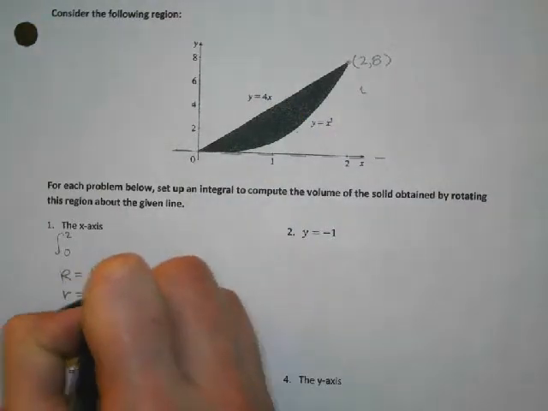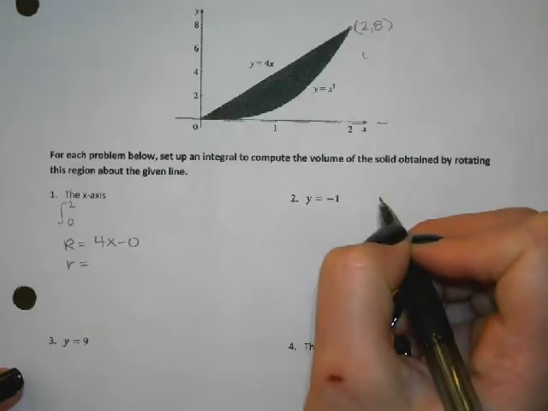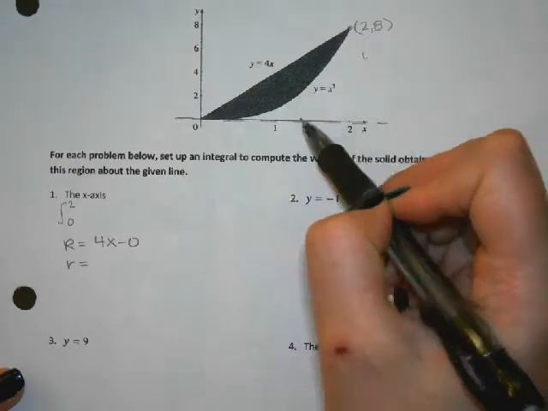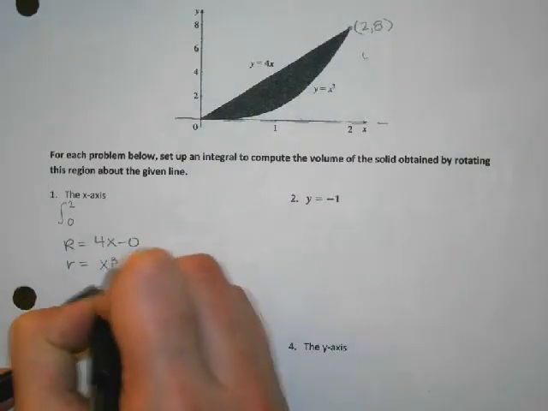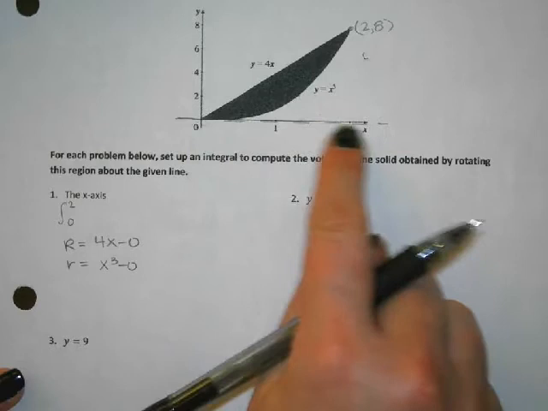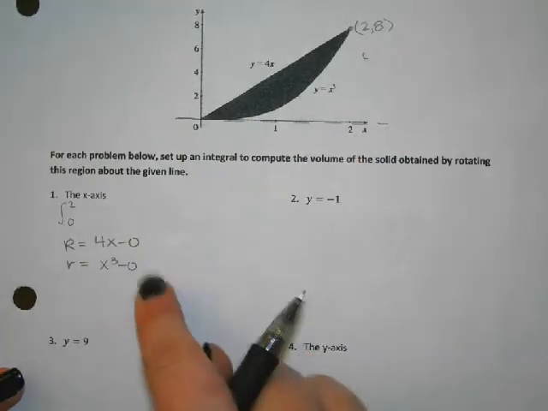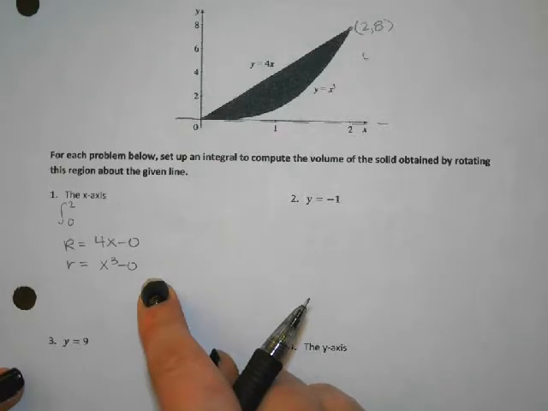Okay, 4x minus 0. What about for a little r? X to the third minus 0. The 0 comes in. The axis of revolution is always one of them. And this time the axis of revolution happens to be a 0. So I'm just putting in the 0.